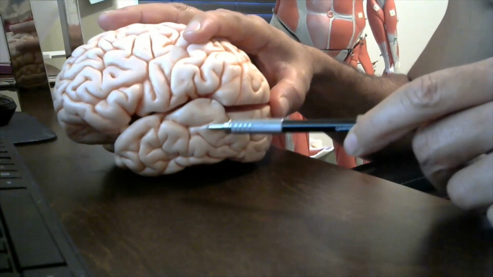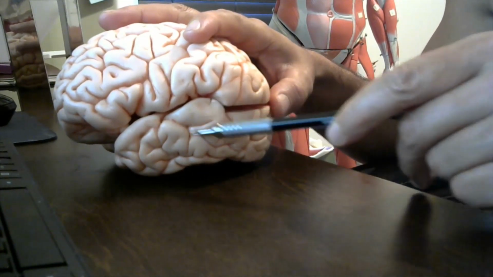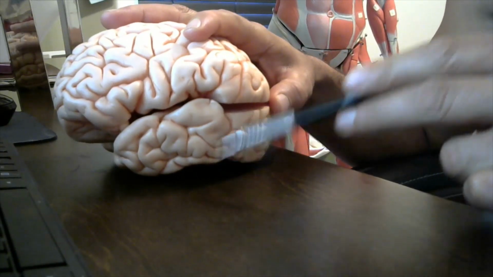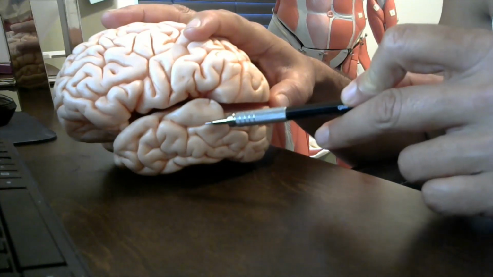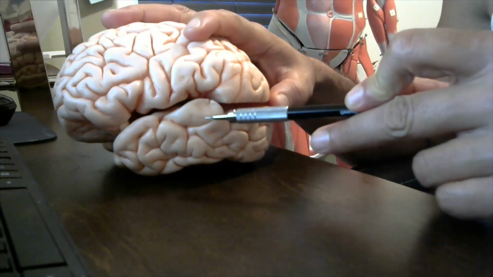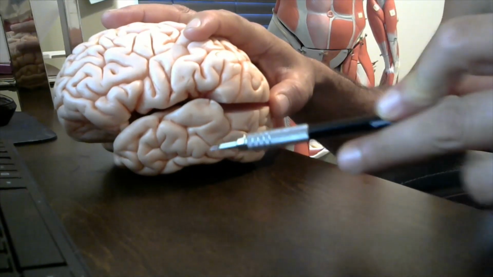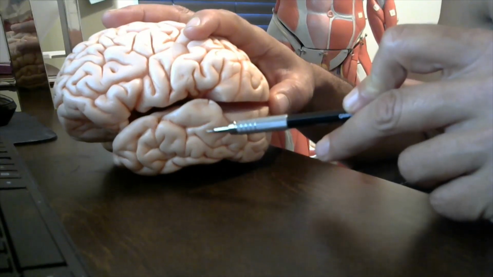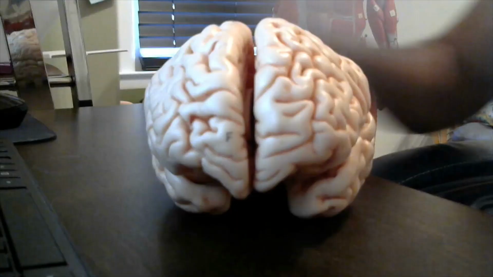So if I'm looking at the temporal lobe right here, deep inside the temporal lobe, there's actually a mini lobe, and this is our fifth lobe that we haven't talked about yet, and it's the insular lobe. The insular lobe is deep within this structure in here, so we're going to have to remove this and look inside to be able to find the insular lobe, which is our fifth lobe.